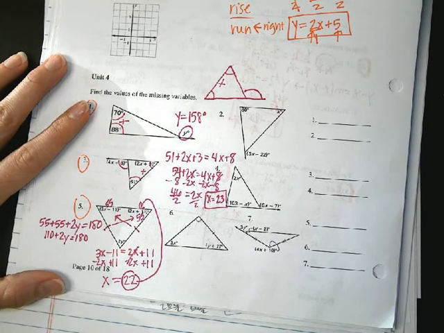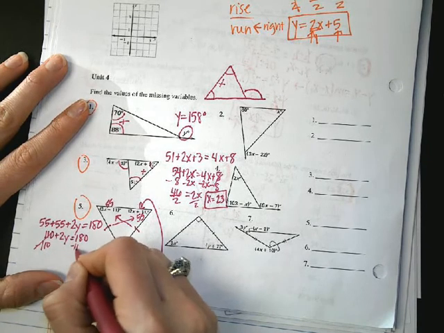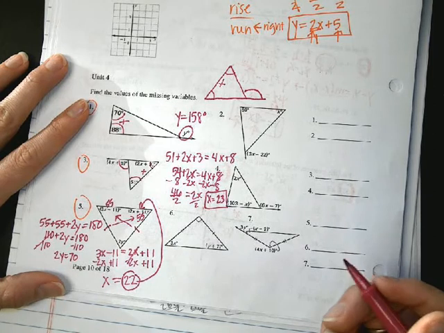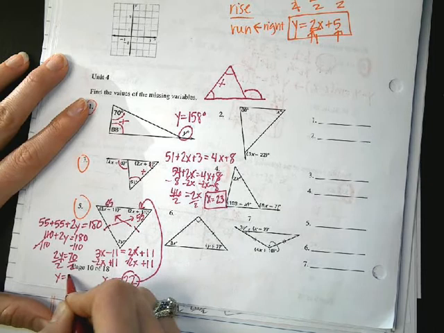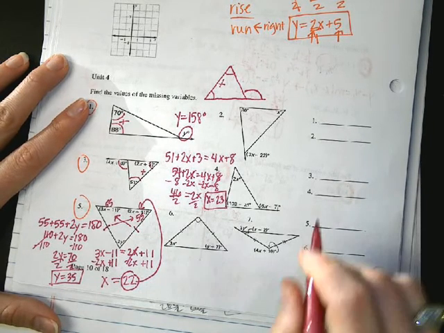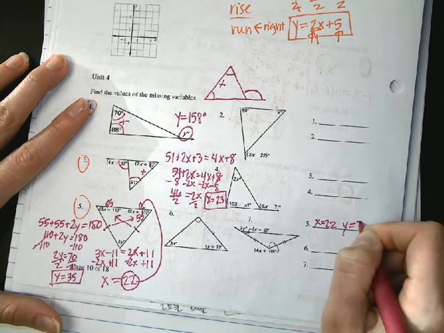In order to solve for y, you're going to subtract 110 from both sides. You get 2y equals 70. From there, I divide by 2 on both sides. Get y equals 35. So x is going to equal 22, and y equals 35.